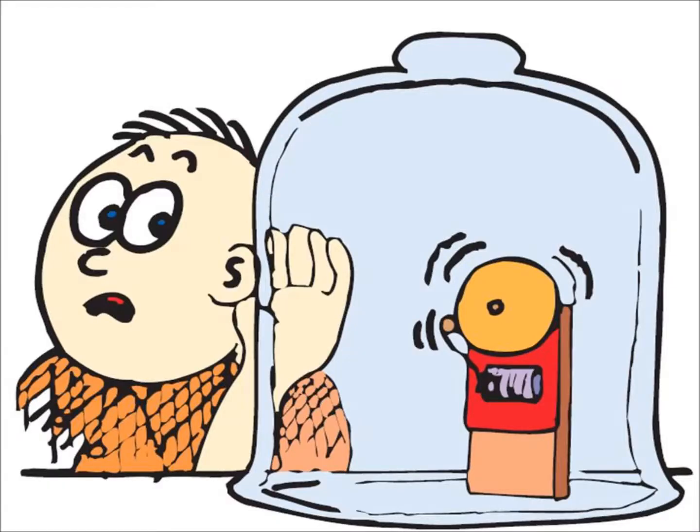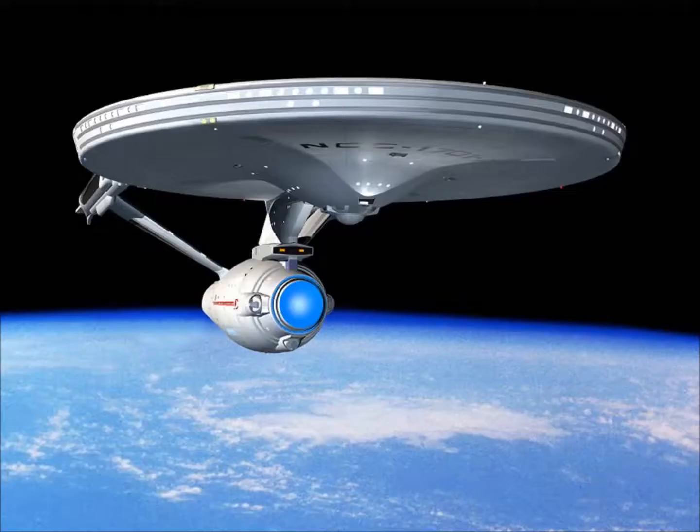Now, if that bell jar is a vacuum, you can't hear it because sound does not travel through a vacuum. There's nothing to transport it, to propagate through. There's no way to get to the glass that could vibrate so that the person could hear. Just like the Starship Enterprise, you don't hear any noises in space.